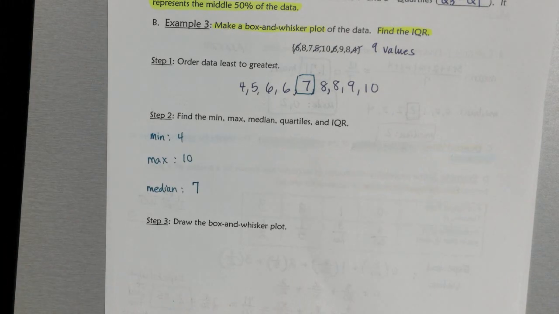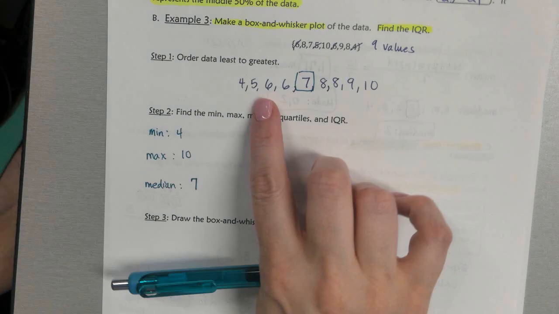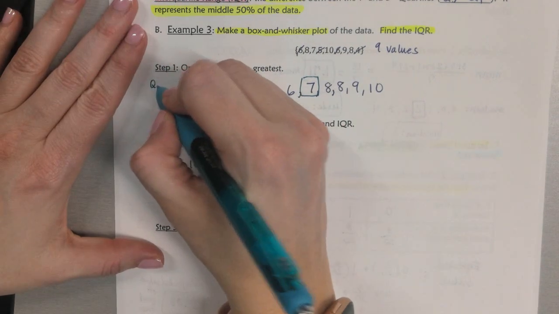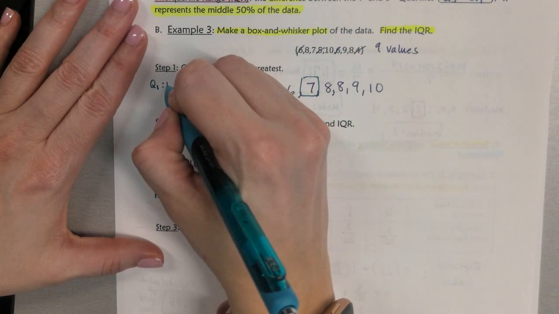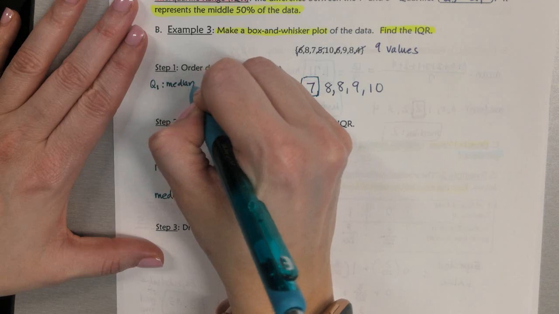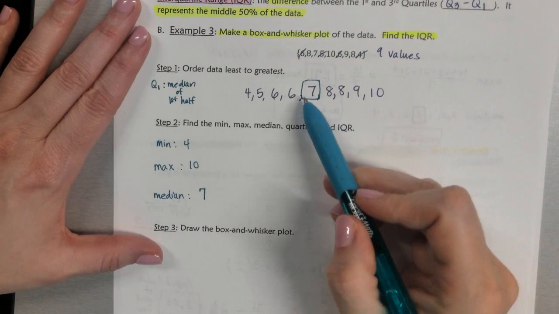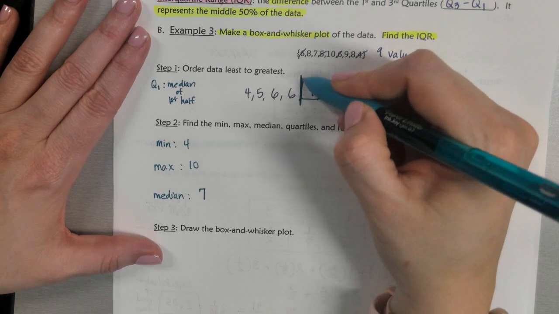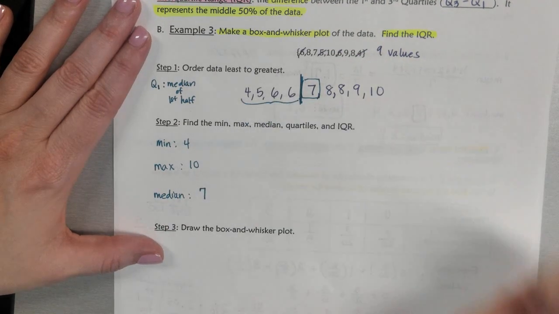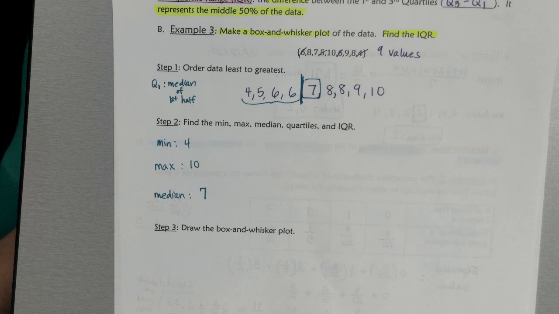Okay, so now we're going to find the quartiles. So the first quartile is the median of the first half of the data. So median of the first half. Because there's an odd number, I'm just not going to include the 7, so I'm just going to look at these values. So to find the median, I have to find the one that's in the middle.